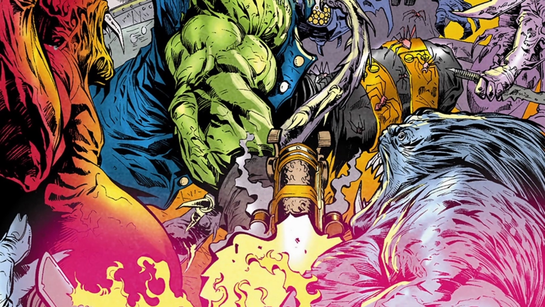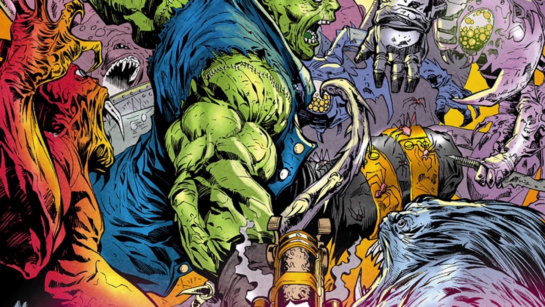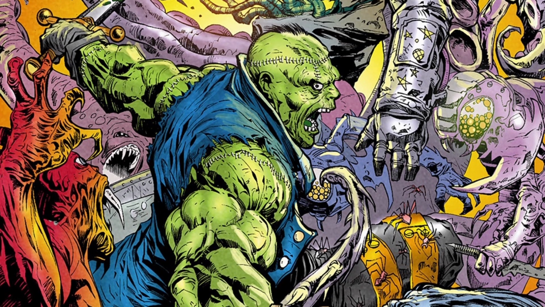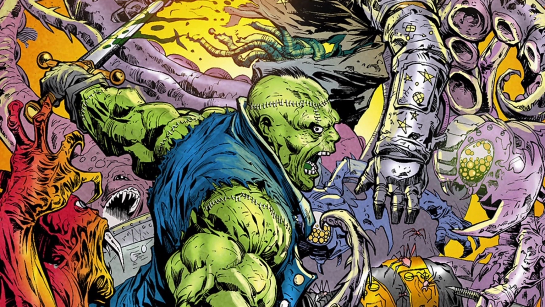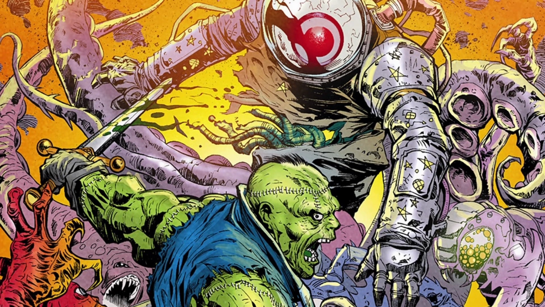Powers and abilities. Zombie physiology. As an undead, Frankenstein is technically immortal, needing neither food, drink, nor breath. Additionally, he possesses superhuman strength, superhuman durability, and superhuman stamina.